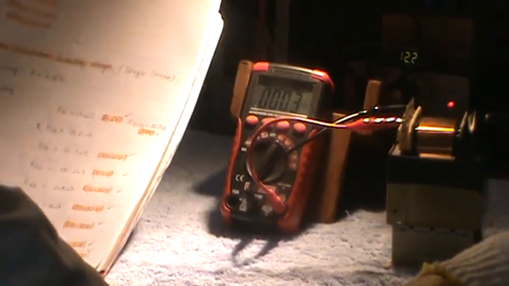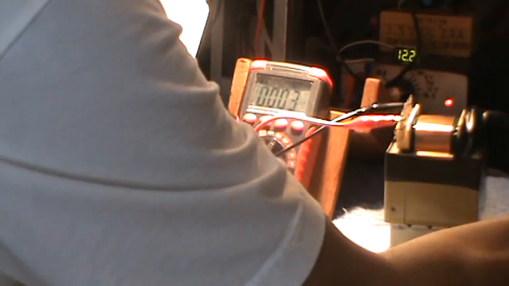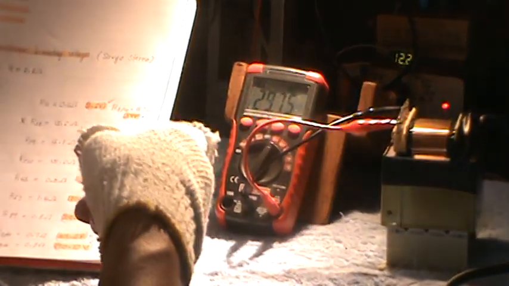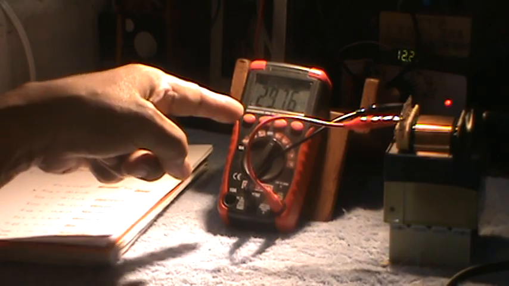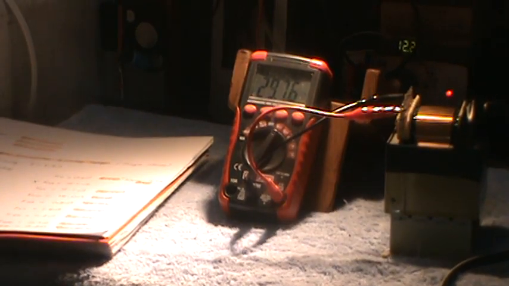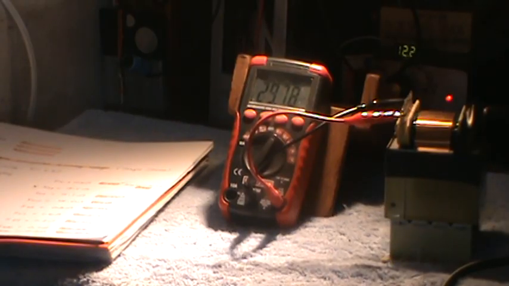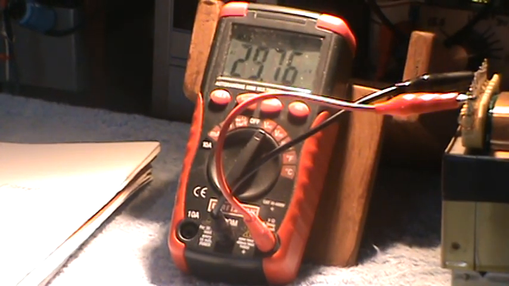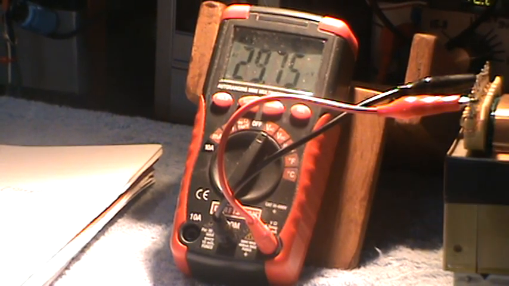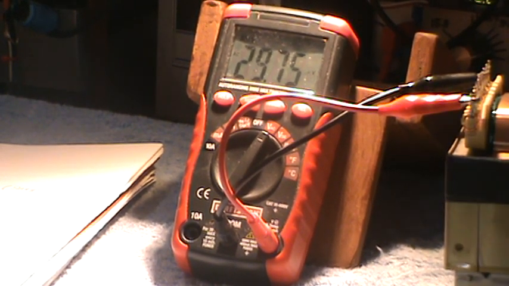So between 3 and 9, I will try to inject the voltage on the primary again. The voltage is 29.76 volts. 29.76. Could you see it, guys? Right?